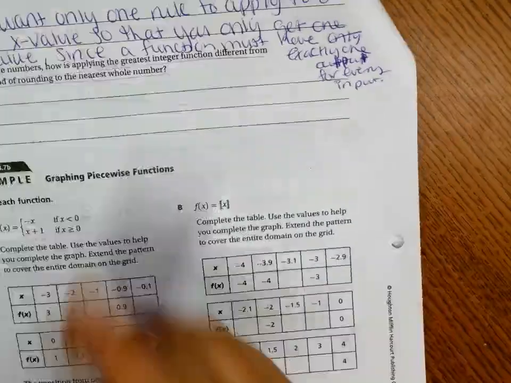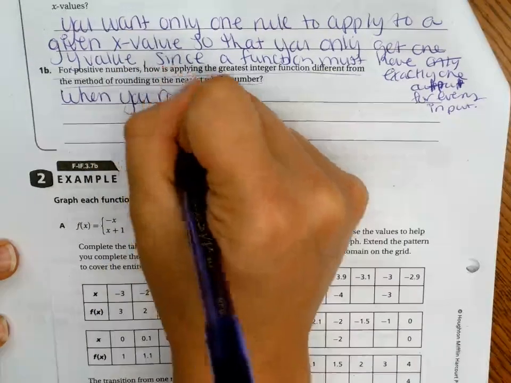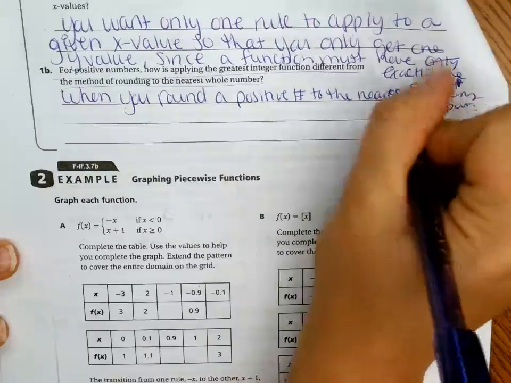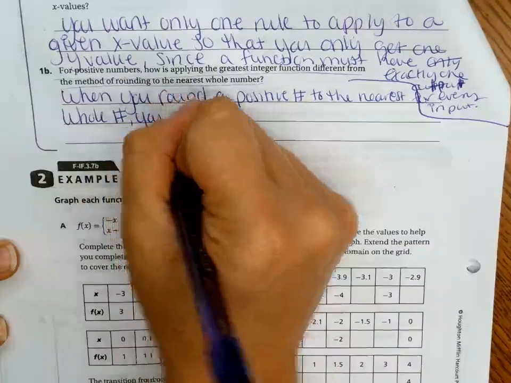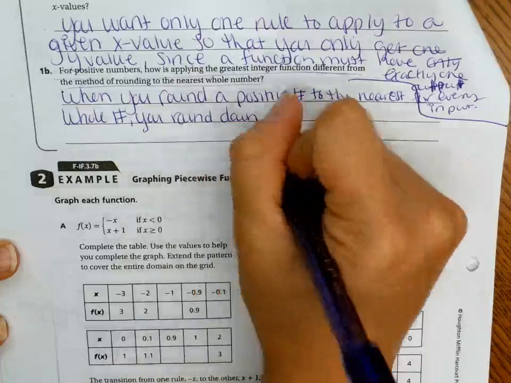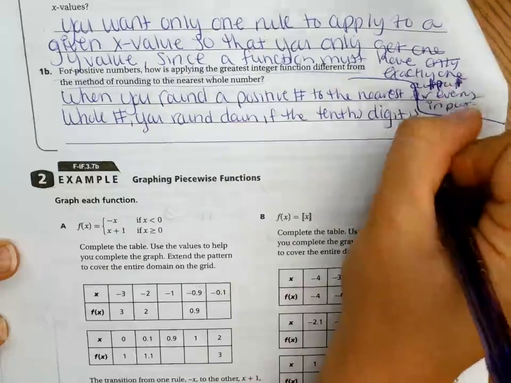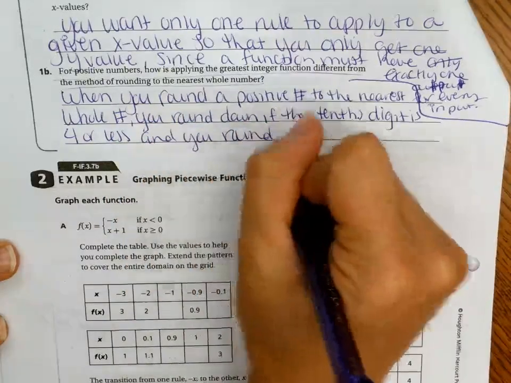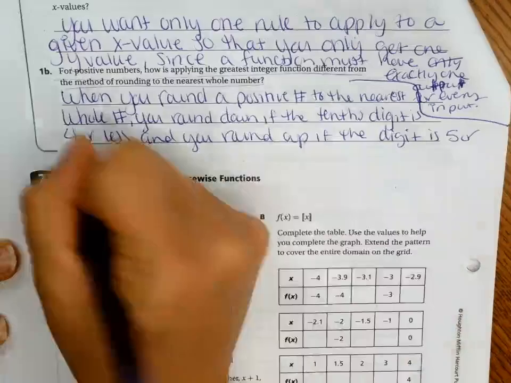So, when you round a positive number to the nearest whole number, you round down if the tenths digit is 4 or less, and you round up if the digit is 5 or more.